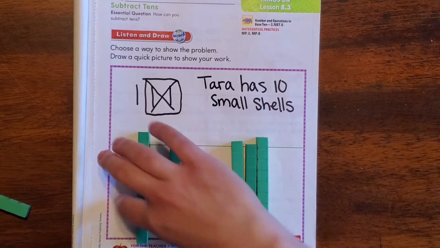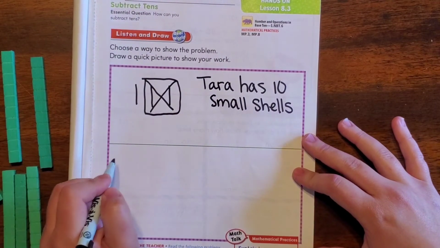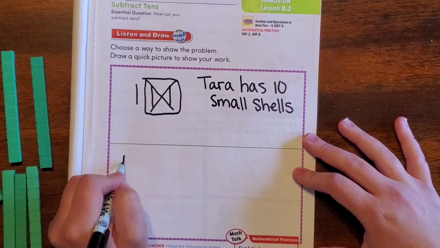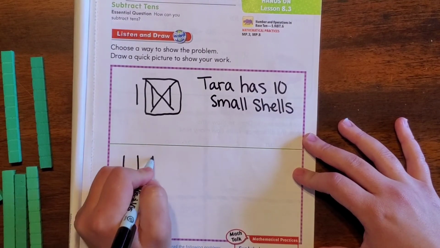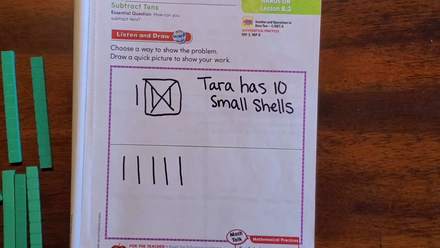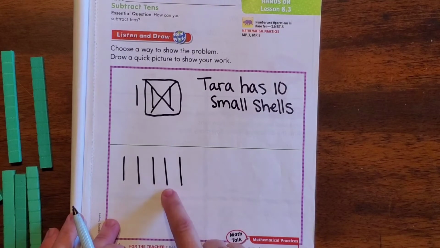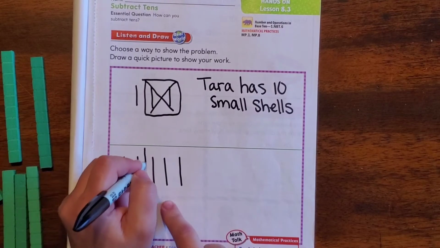So let's use a quick picture to show what we just did there. So I'm going to put Sammy's 50 shells, 10, 20, 30, 40, 50. And how many shells did he give away? Oh yeah, he gave 30 away. So 10, 20, 30.